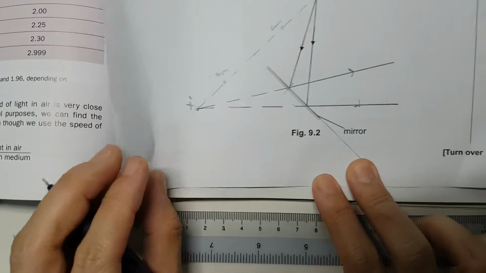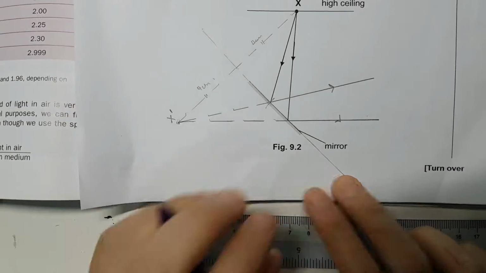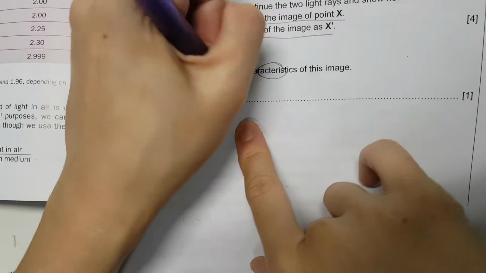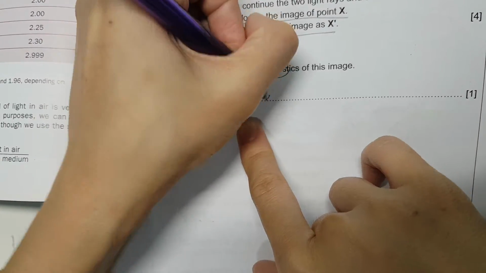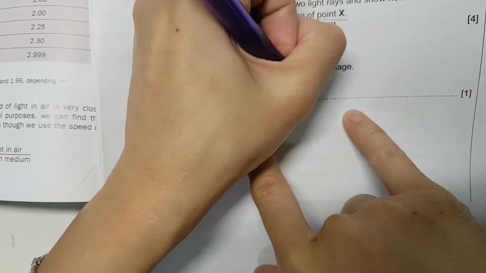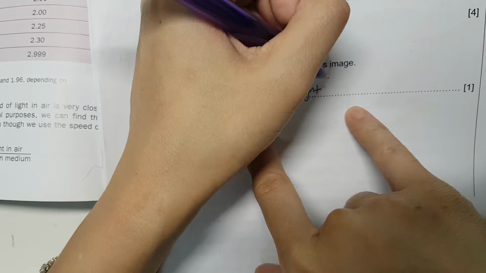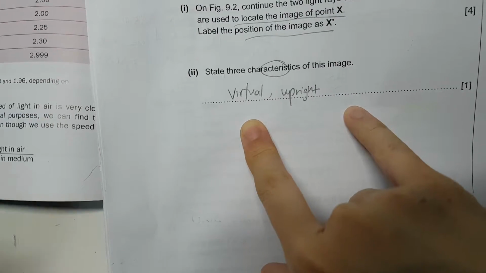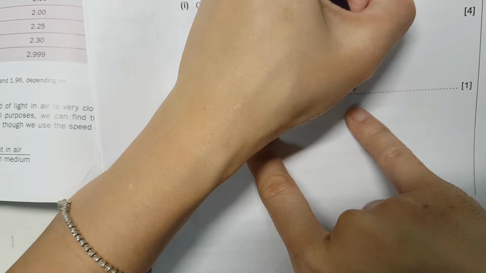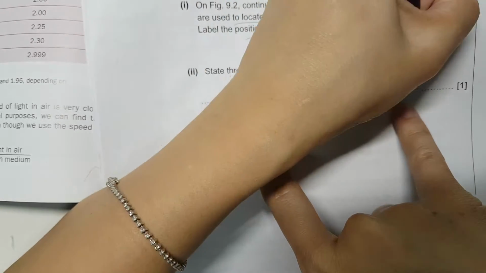And there you go, my 4 marks answer. What is the characteristic of this image? It's virtual, it's upright, and it has the same size as the object.